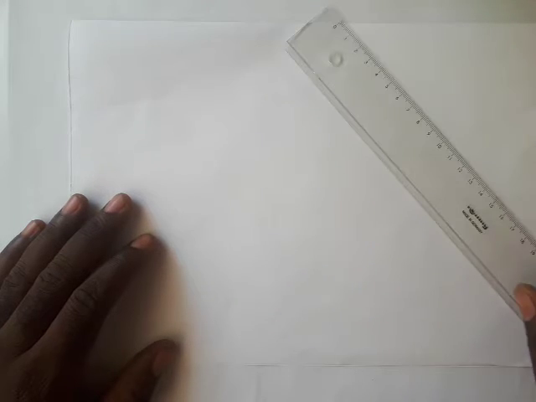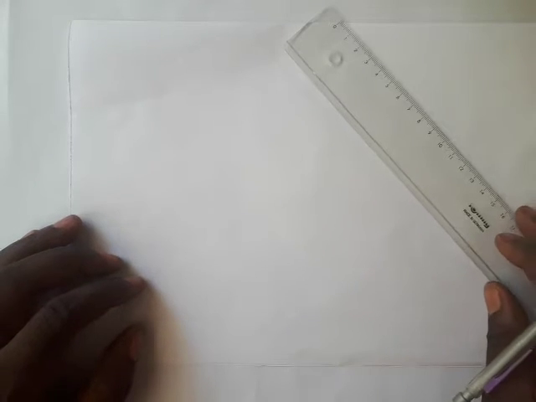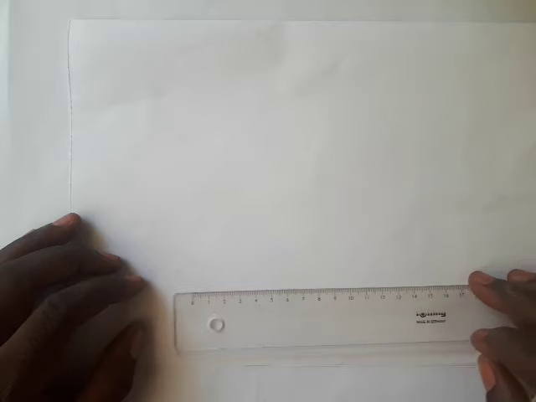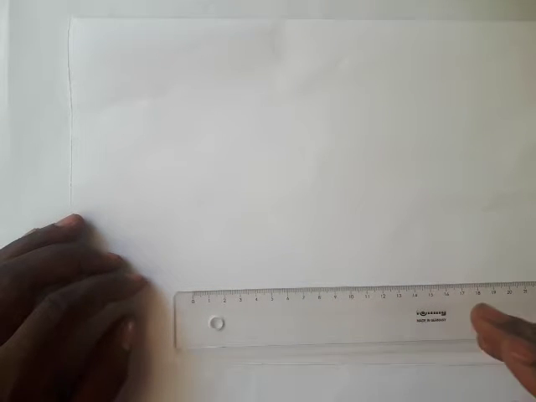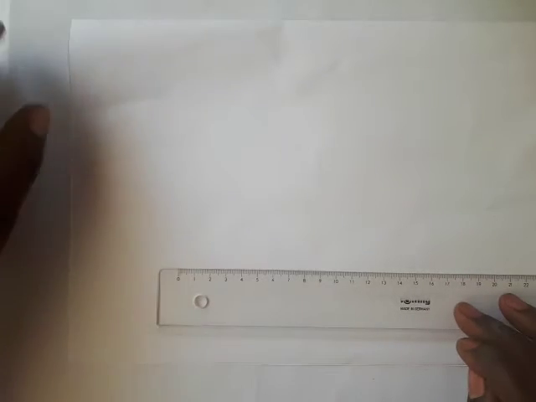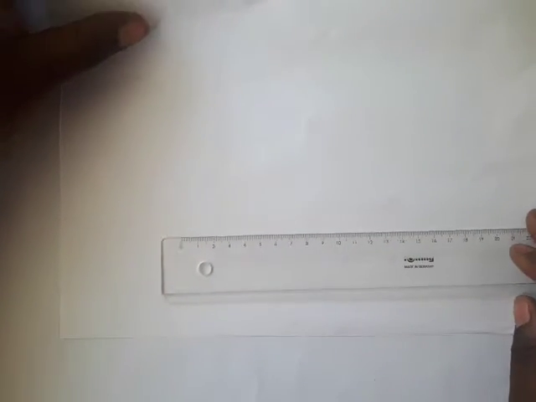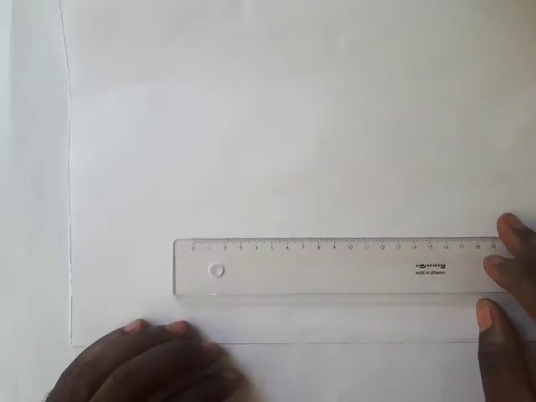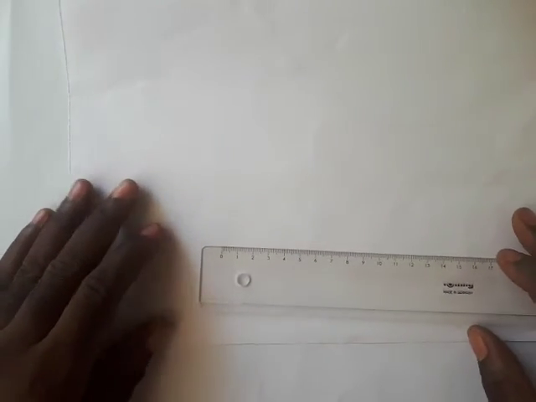In previous lessons I've taught you how to draw the involute of a circle. So today we're going to be looking at how to draw the involute of a hexagon. Now a hexagon is a plane figure bounded by 6 sides. Before we start, I just quickly want to show you how to quickly draw a hexagon. A very quick method.